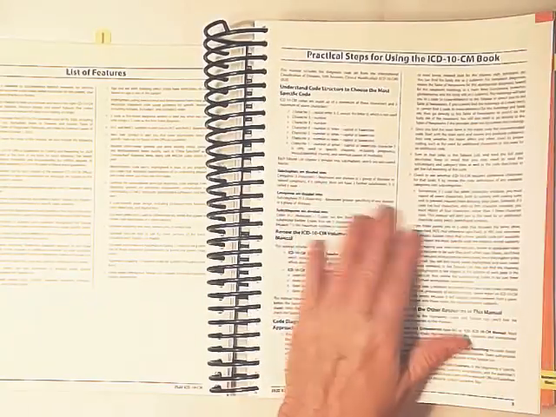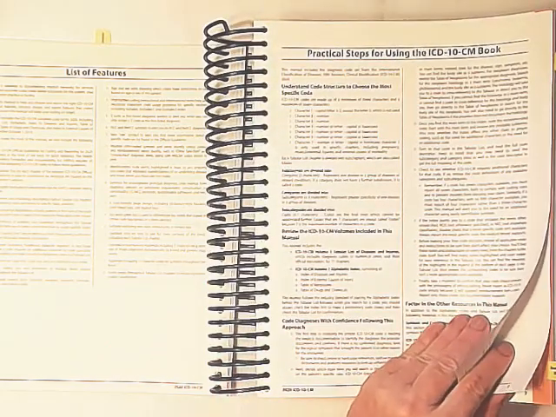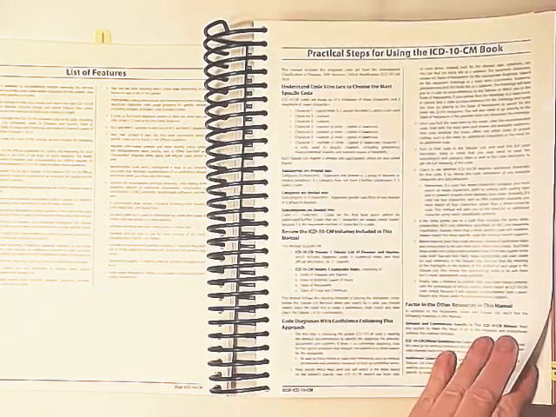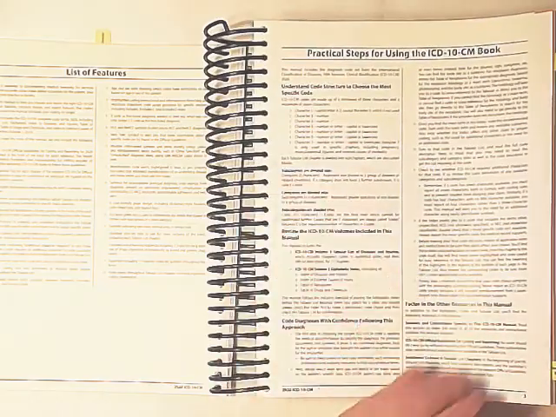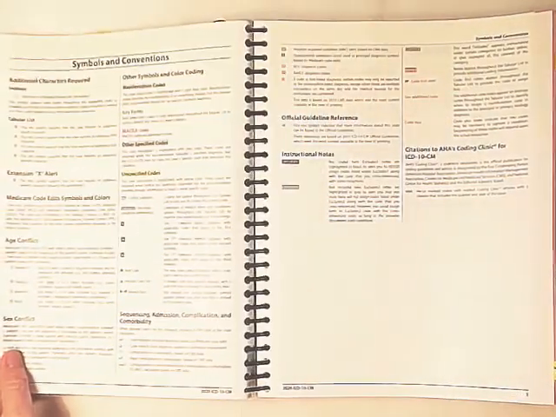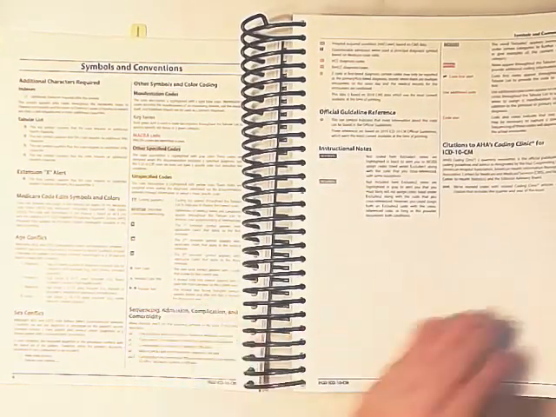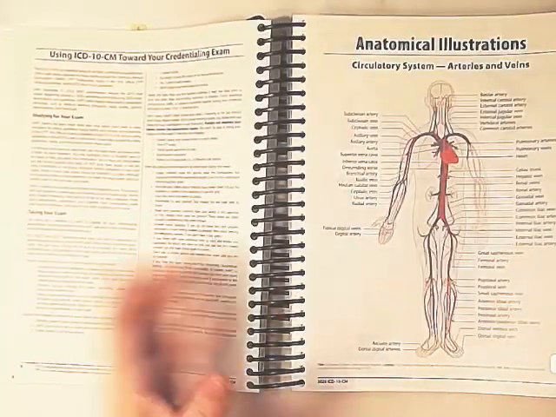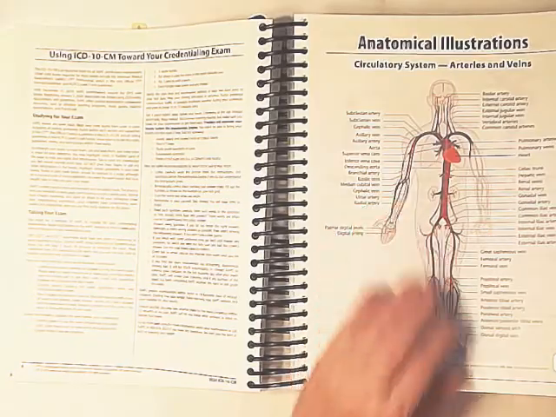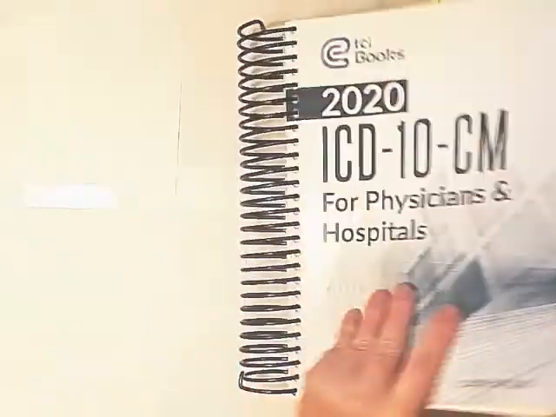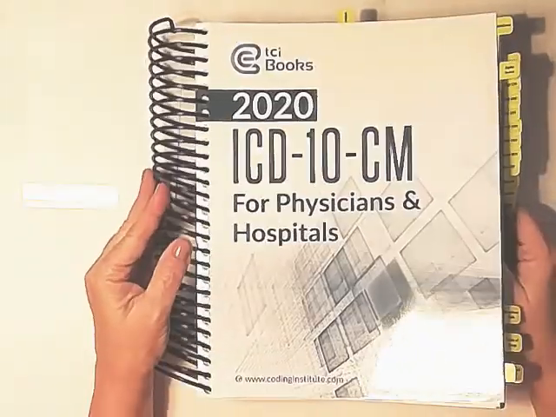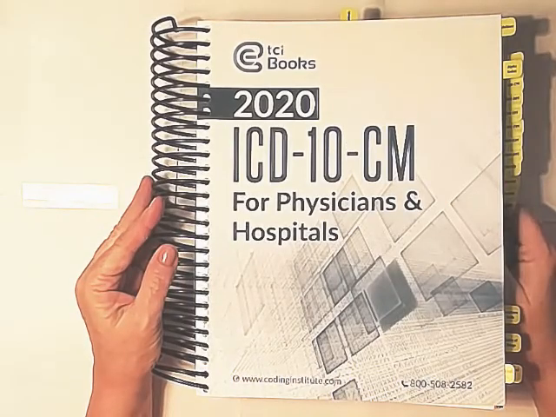Some of your publishers do have some practical steps for using the ICD-10. Now that we've gotten familiar with it, if you do have this, you might want to read through it to see if you're getting as familiar as you want. It might be good for you. But then we're right into the illustrations, and you have whipped the ICD-10. Now all you've got to do is practice.